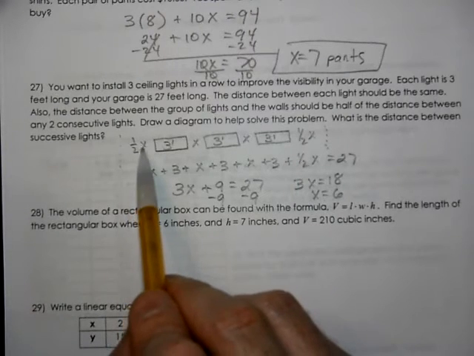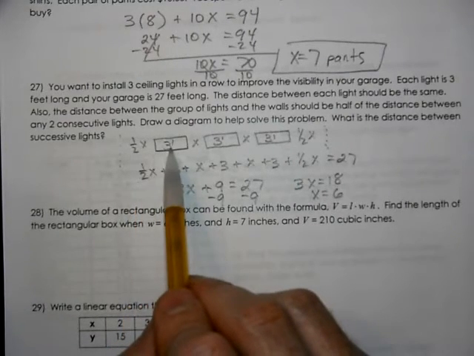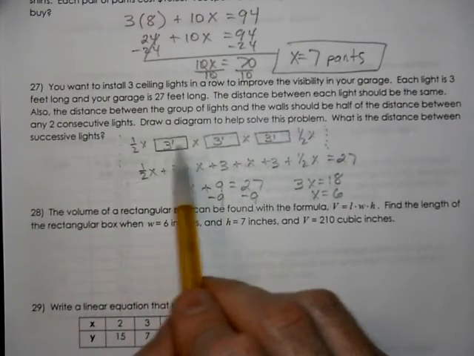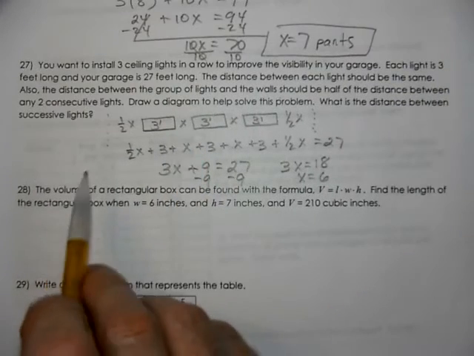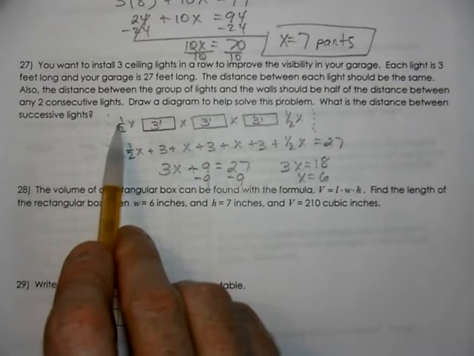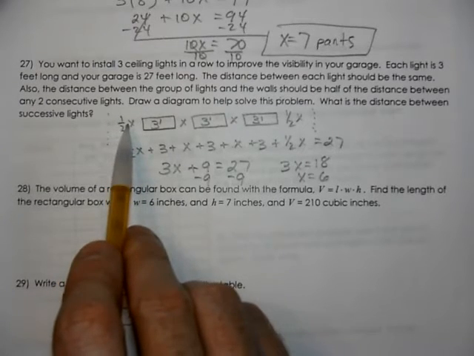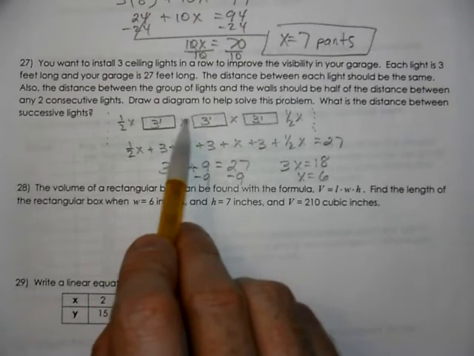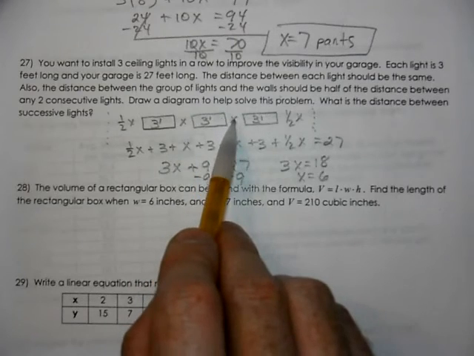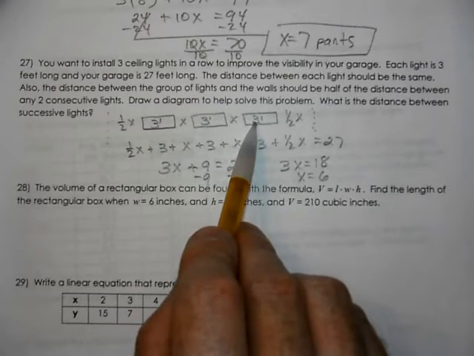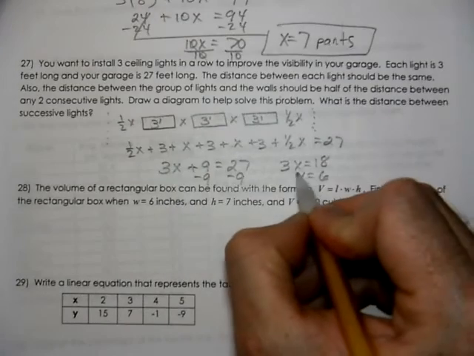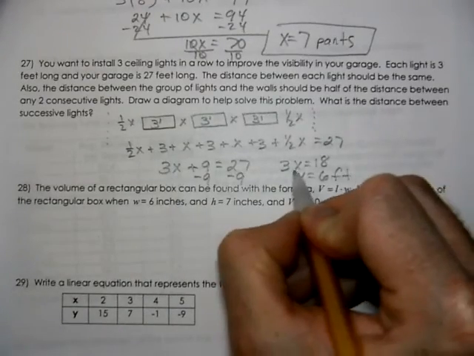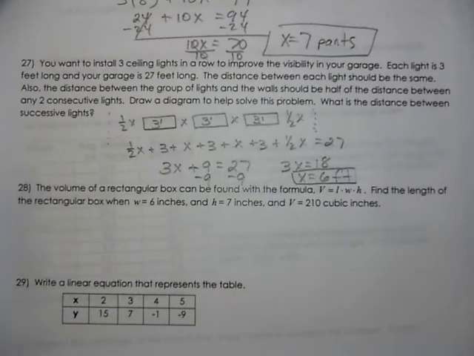Turn back. Did I do that wrong? This would be a distance of 3, 6, 6 more. Half times 6 is 3. So 3 and 3 is 6. And 6 more is 12. And 3 more is 15. 21. 24, 27. I'm going to stick with it. 6 feet is the distance of x. What is the distance between the lights? 6 feet.